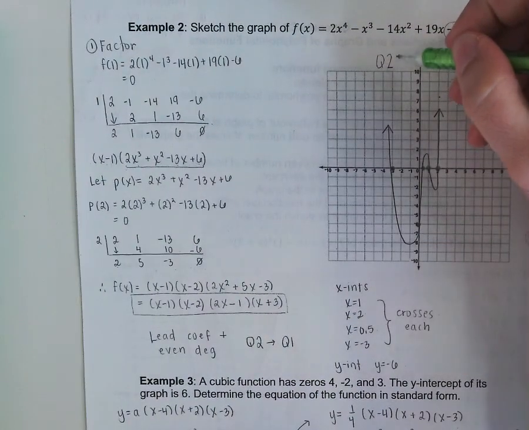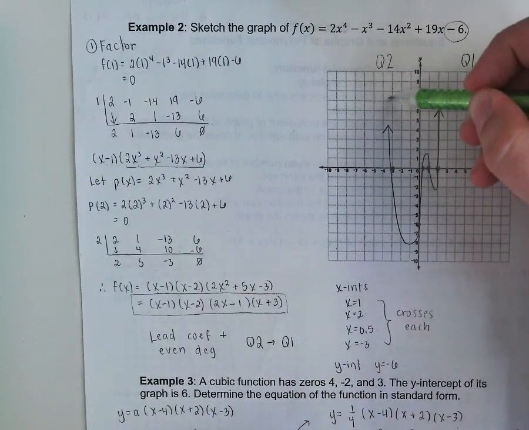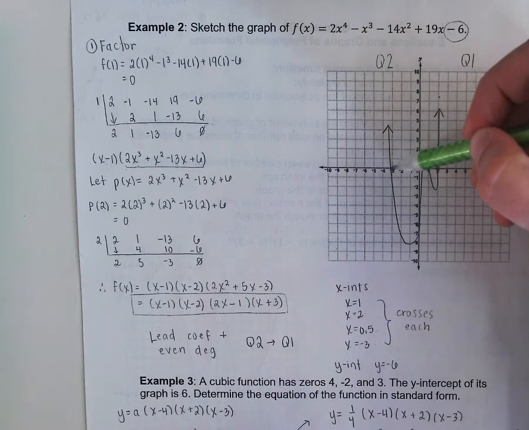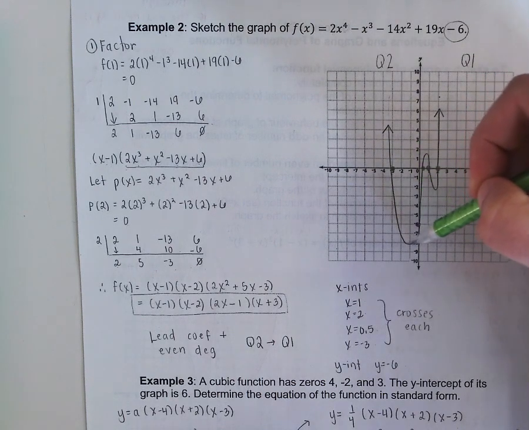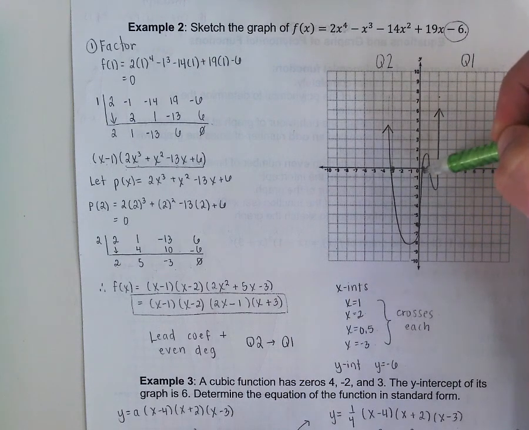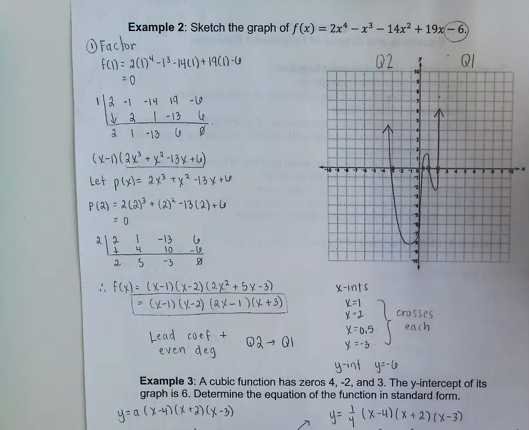You're going to start at quadrant 2, so start here, go towards your intercept. We're crossing the intercept, curling up to get to this through the -6. Back up, we go through 1/2, through 1, curl around through 2, and extend up to quadrant 1. That is the graph of this degree 4 polynomial.